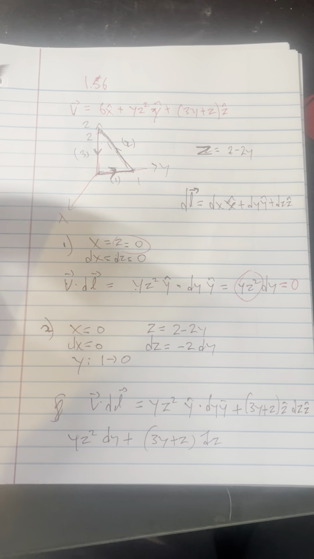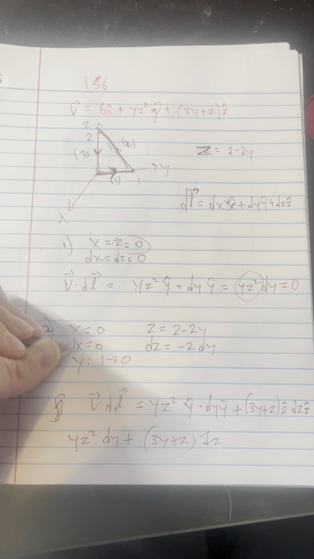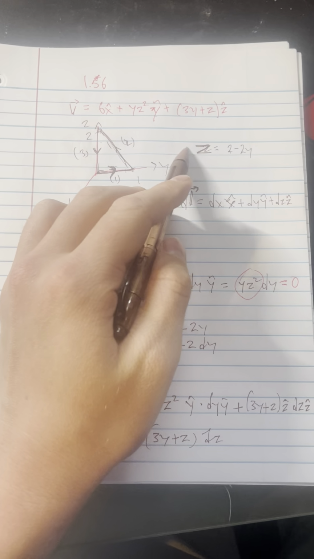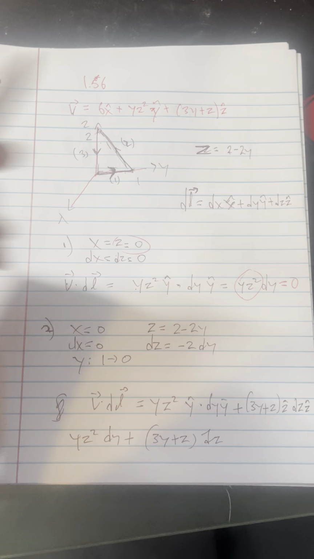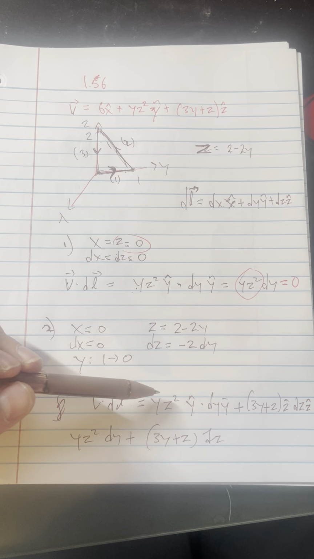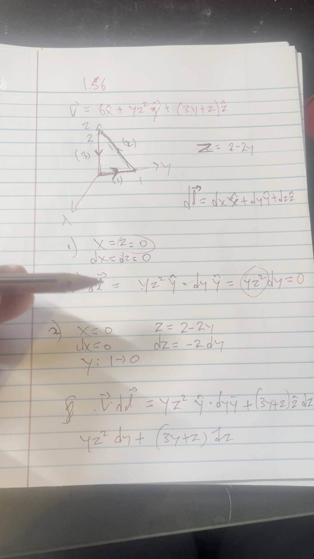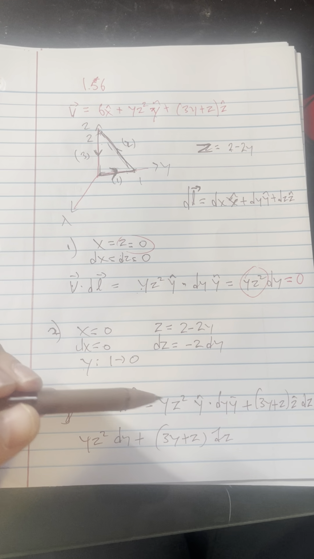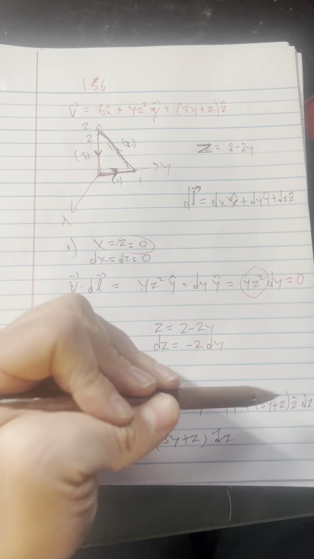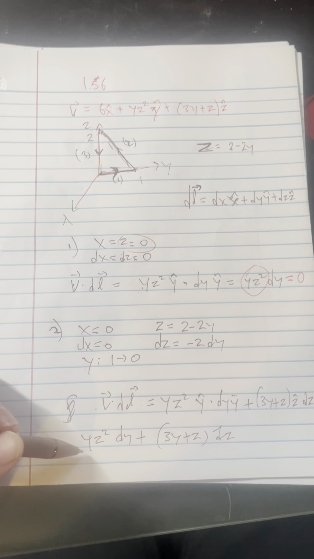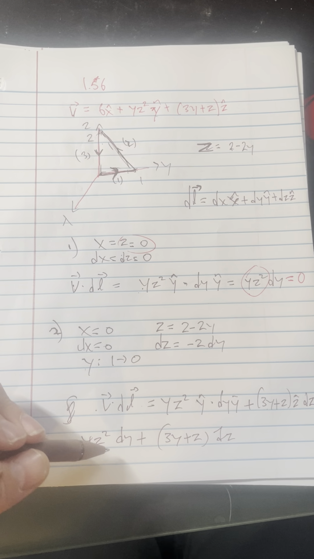For our second path, x is 0, dx is 0, so x doesn't matter. So we want to use a substitution. z is equal to 2 minus 2y, so dz is going to now be minus 2 dy, and y is going from 1 to 0. v dot dl is now yz squared y-hat dot dy y-hat plus (3y plus z) z-hat dot dz z-hat. So yz squared dy plus (3y plus z) dz.